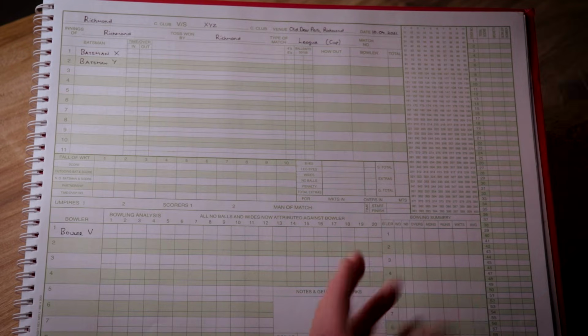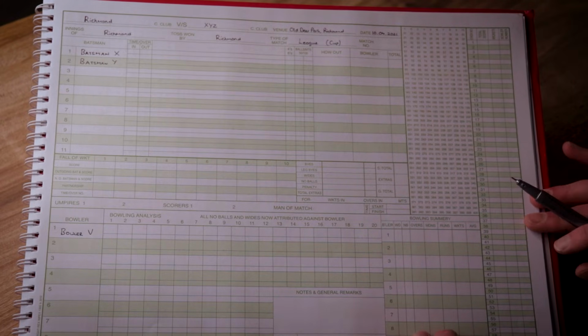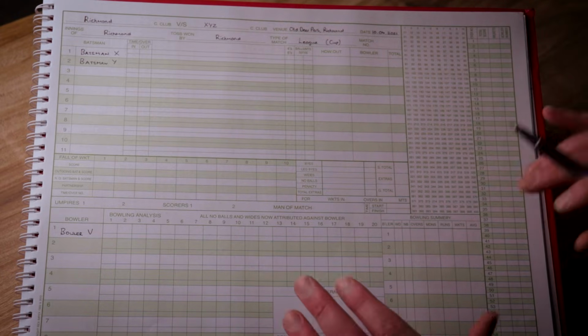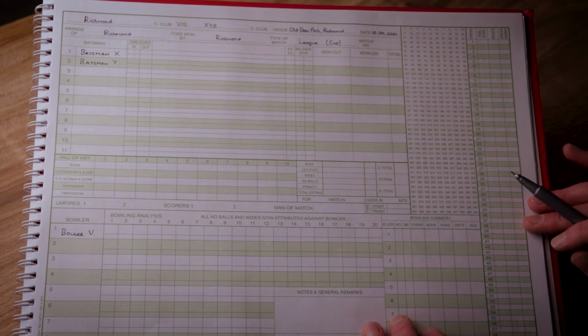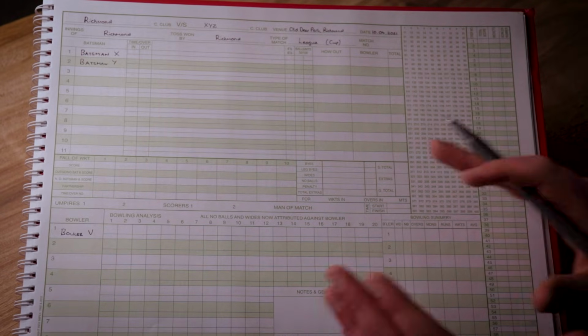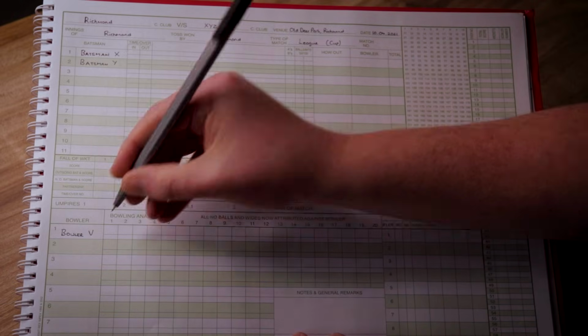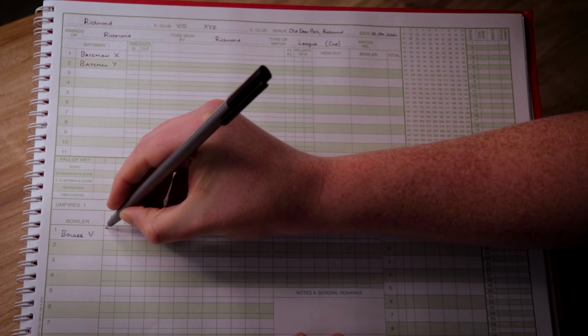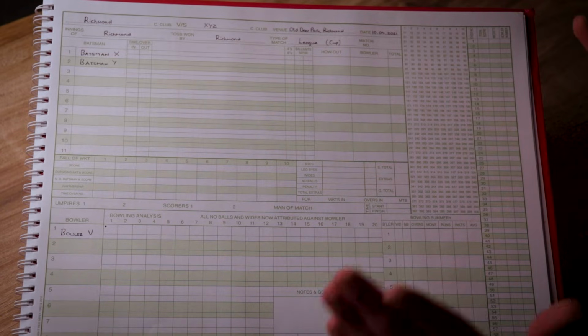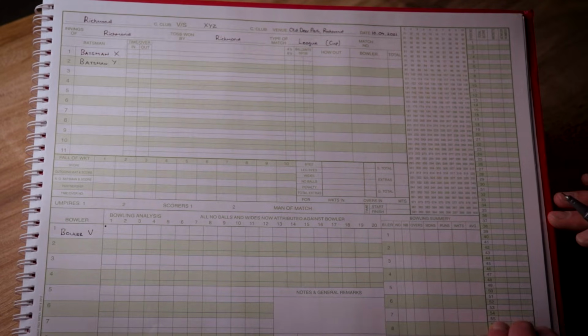So the next thing that would happen is that the first ball of the match would be bowled, and for instance we will say that there is no run scored from the first ball, and all that you would need to do in that instance is to mark a dot ball against bowler V. So we would just put a dot there, and that signifies that there is no run scored and you would not need to do anything else.